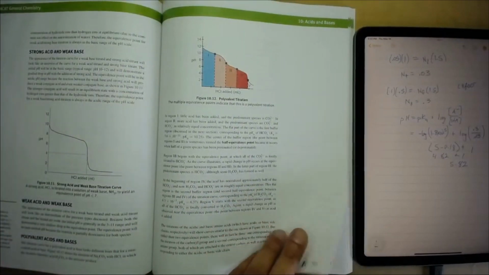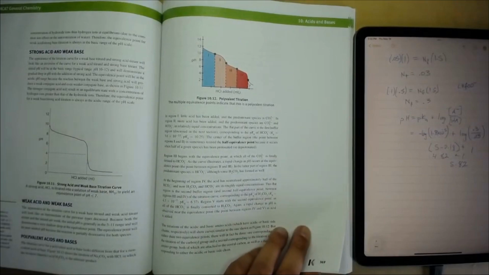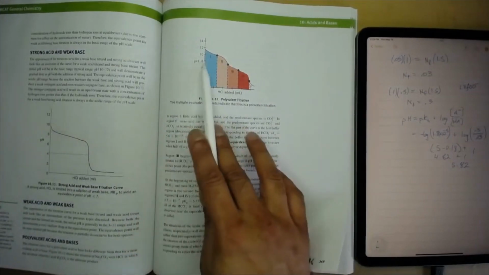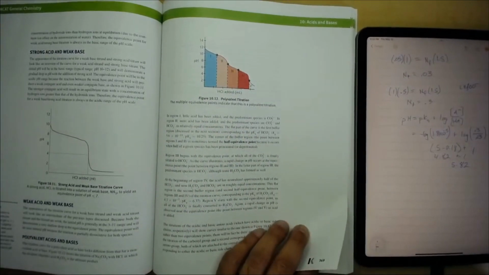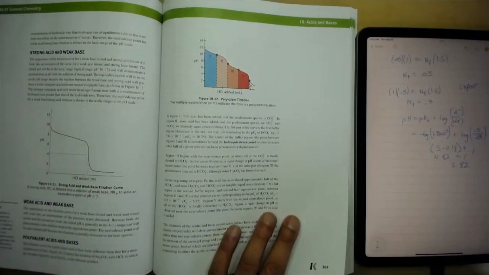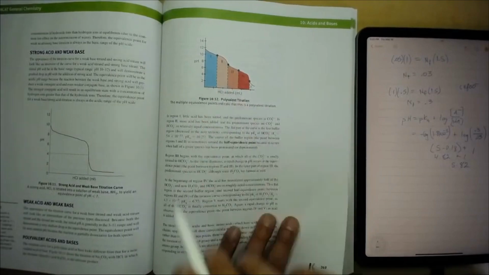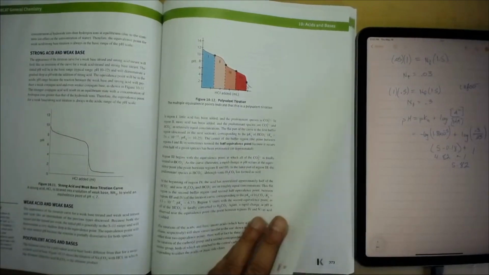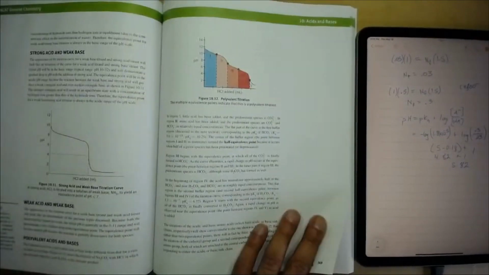Half equivalence point, that would be where half of the first product is created. At the equivalence point, you have equal amounts. The end point, it's half turned into the acid, in this case, into the product.